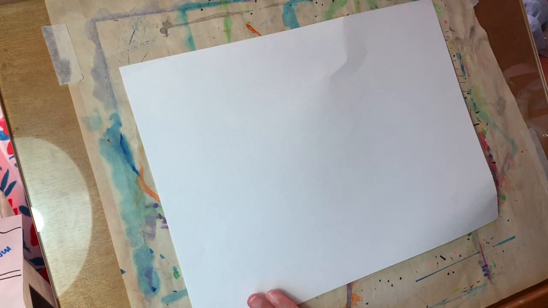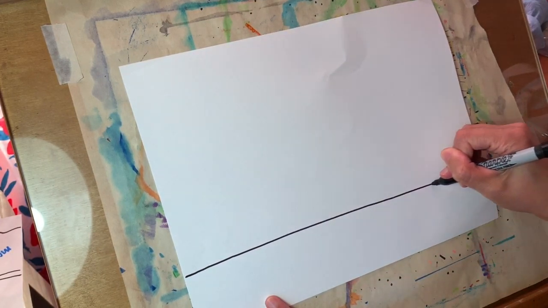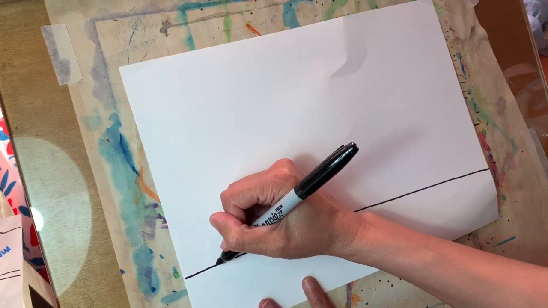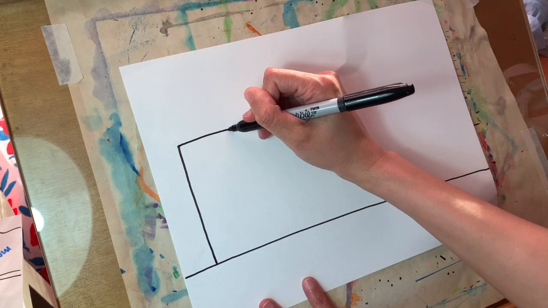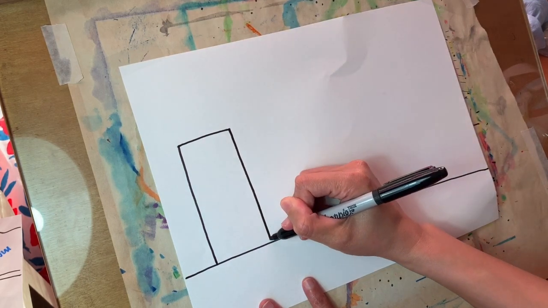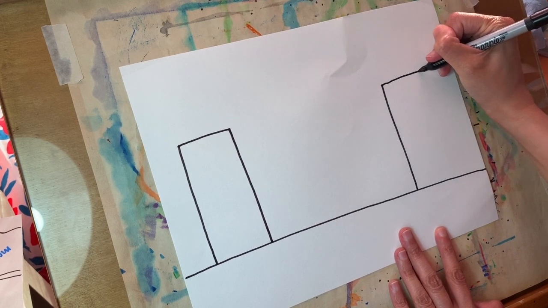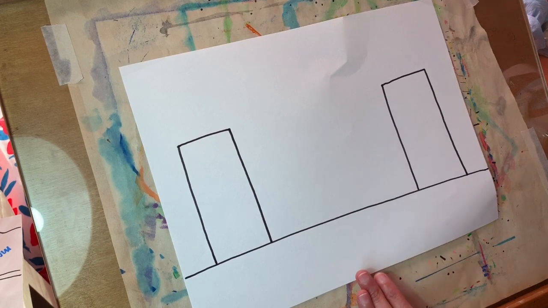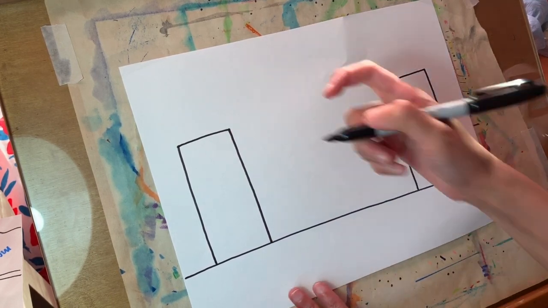Okay, so first we're going to draw a line for the ground. Then we're going to make two towers out near the sides. They're just tall rectangles. 1, 2. Okay, and on top of both towers, we're going to do these things called battlements.